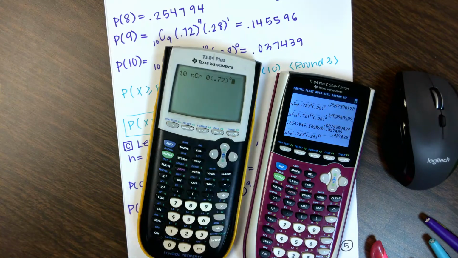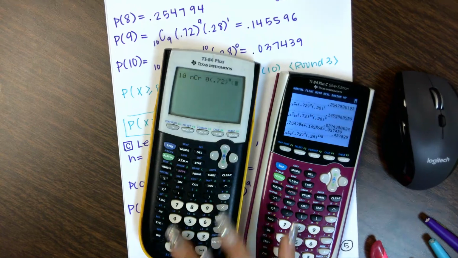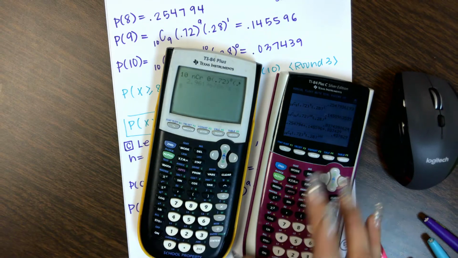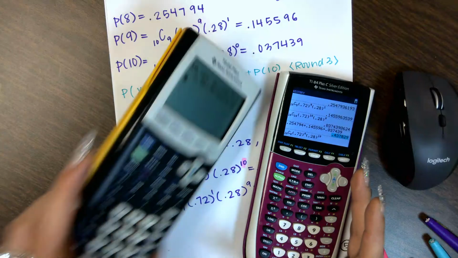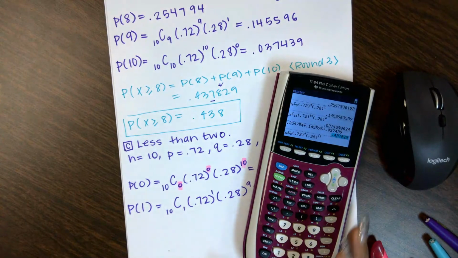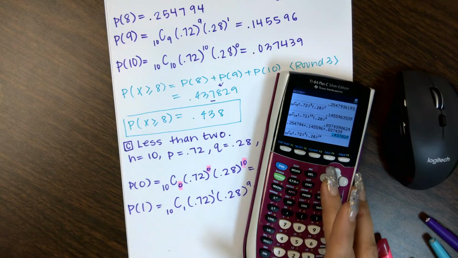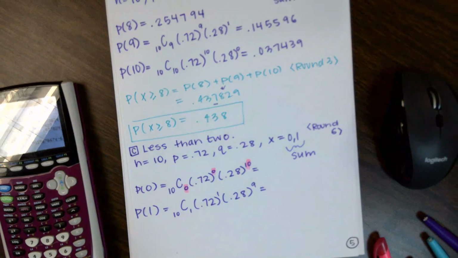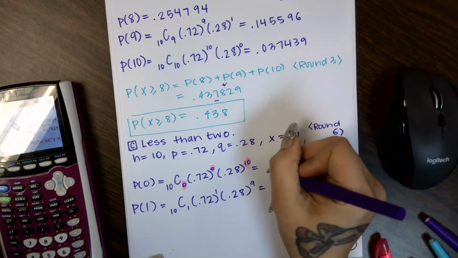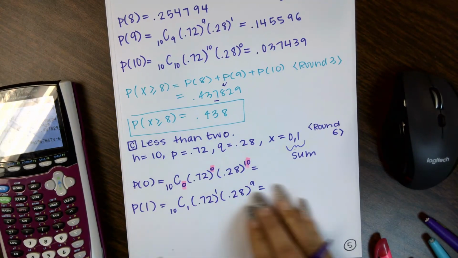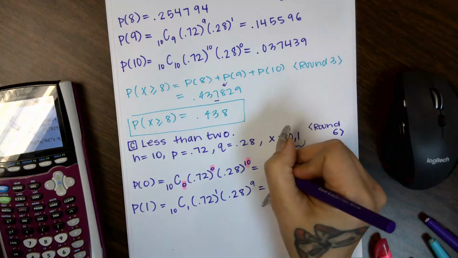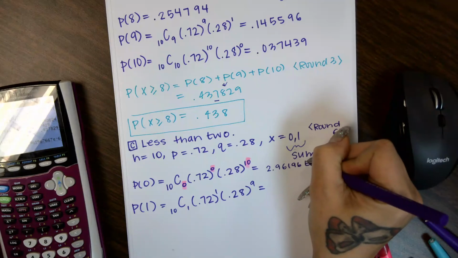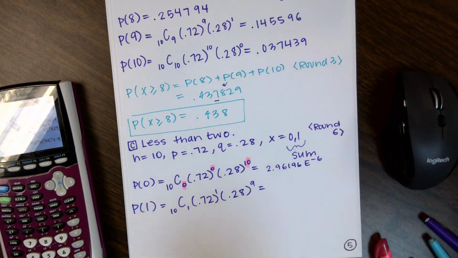Good? Okay. Well, now I'm going to finish it for you. Okay, that is what you should get. You're welcome. Okay, now, whenever you hit 0 here, pretty much everybody should see what I see, which is 2.96196, and you can end it there, E to the -6.